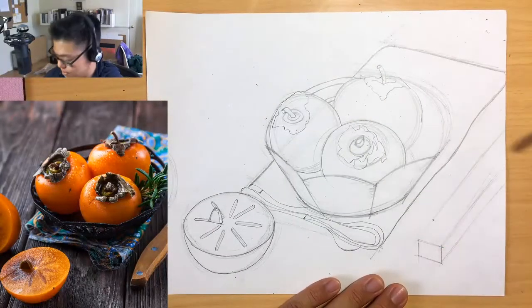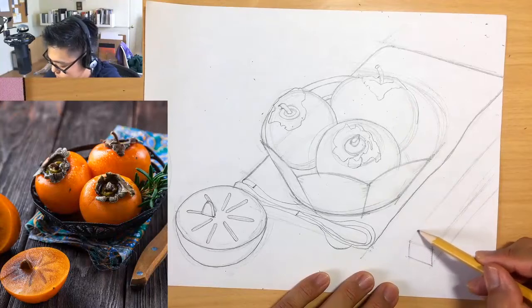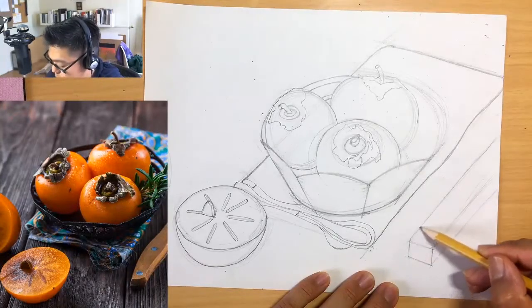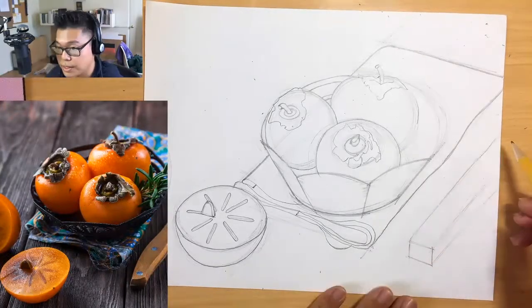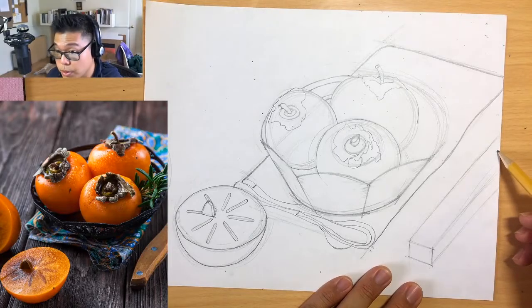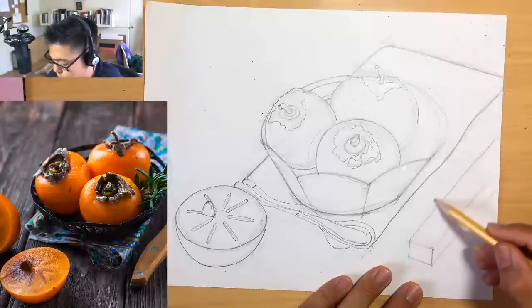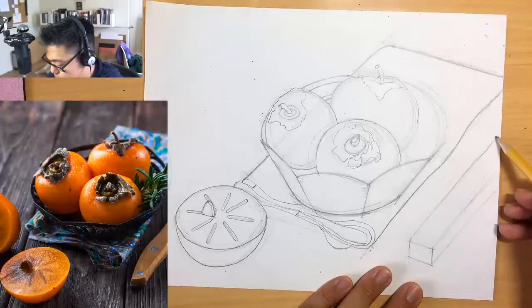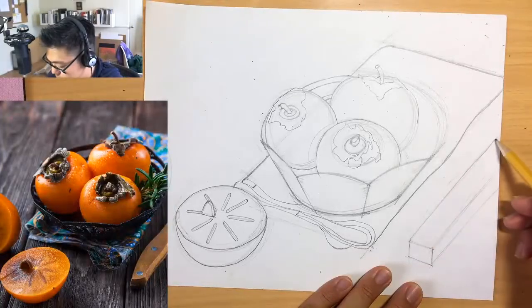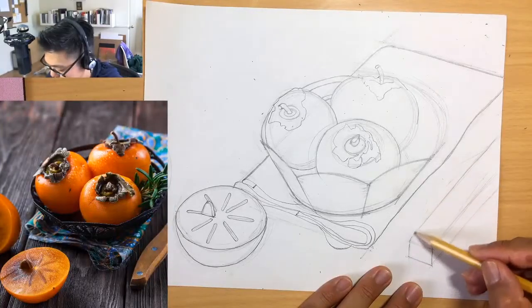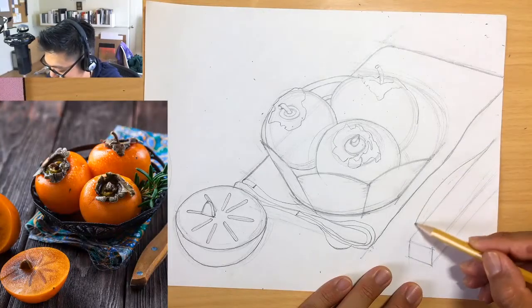The knife handle. Even though it's not a rectangular prism, starting with it can be useful because it'll at least show us where the variation is. So instead of going straight, I can see that the knife has a bow to it. So I'm going to add that, okay? It bows out this way.